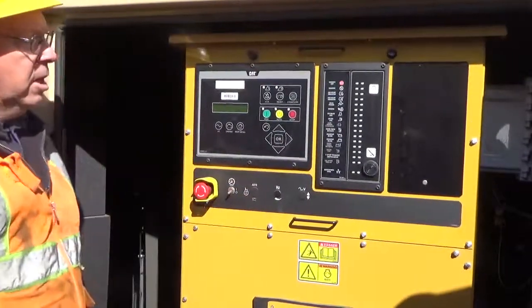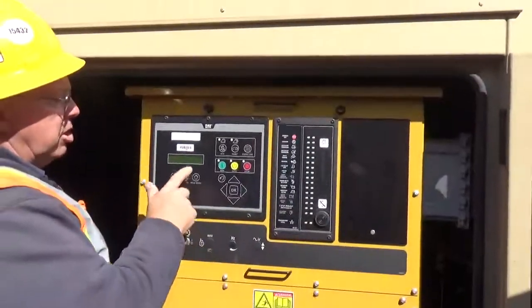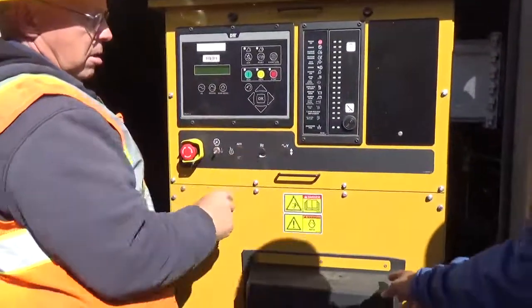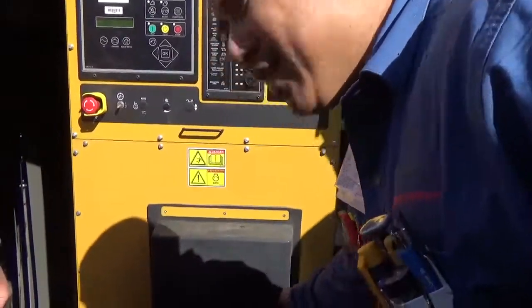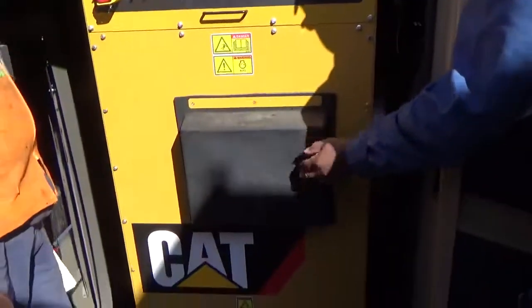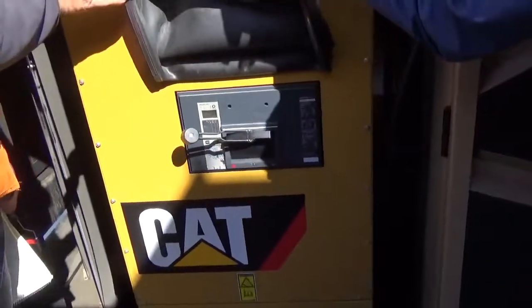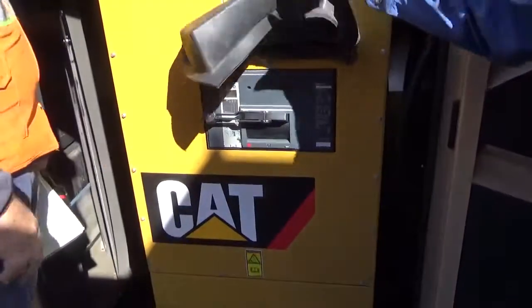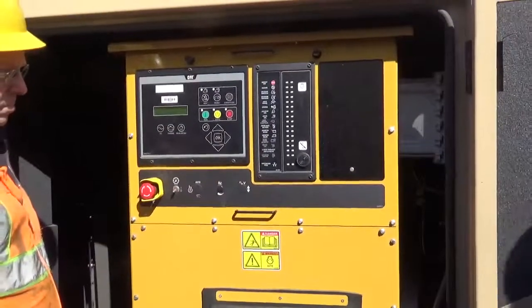Those are lights. If you need, for some reason, to adjust voltage or frequency, you can do it through the front panel. I thought this was a hard panel. I never even knew that was there. It's got a magnet on it. Yeah, okay. Make sure we keep that one in focus. All right, pretty straightforward.